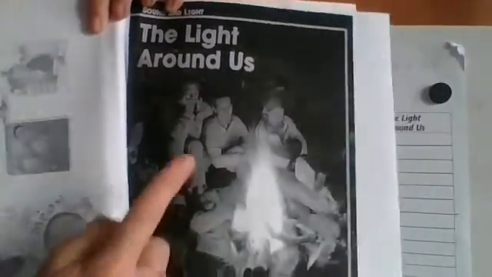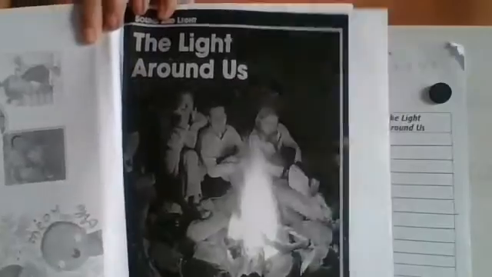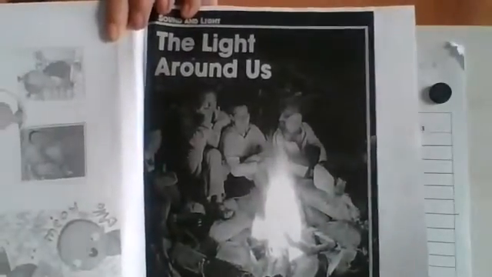Ooh, different kinds of pictures, huh? This one is nonfiction and it has photographs, lots of photographs to help us learn about the topic. And the photographs that they give us have captions telling us what's happening in the pictures.